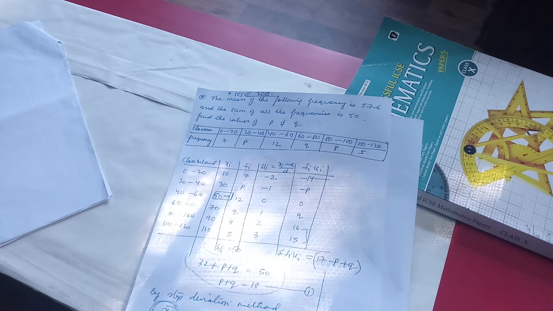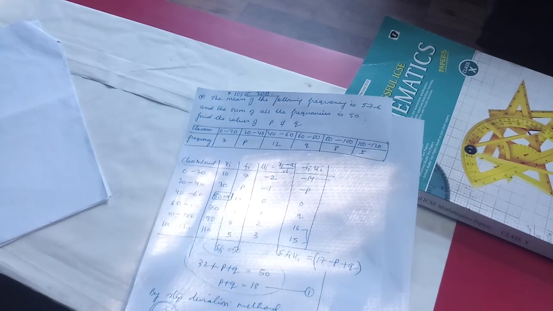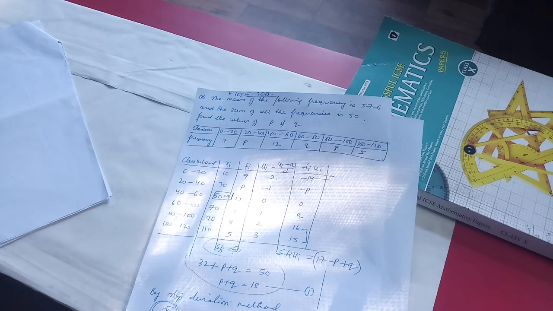Okay. So now if you look at your textbook, all the questions are saying you have to find the mean of the following distributions, etc. The missing frequency is also there. So now the next topic is median. Median is nothing but the central value, the value which is in the middle.